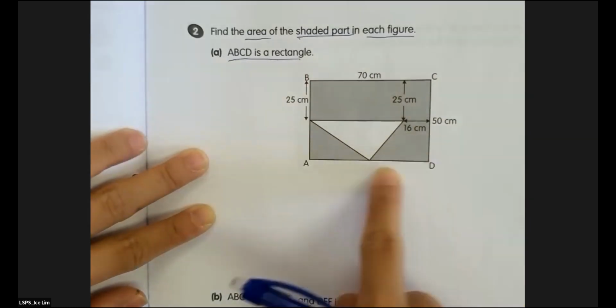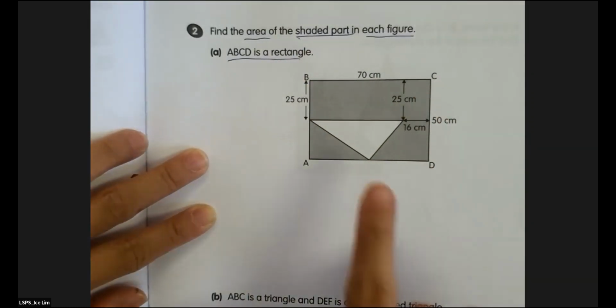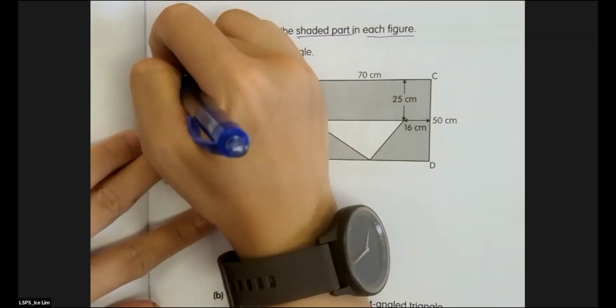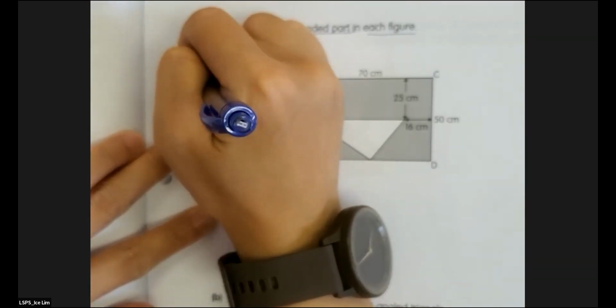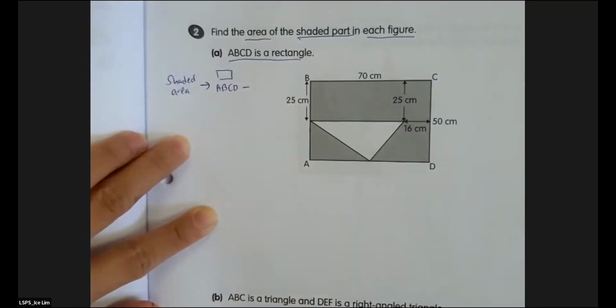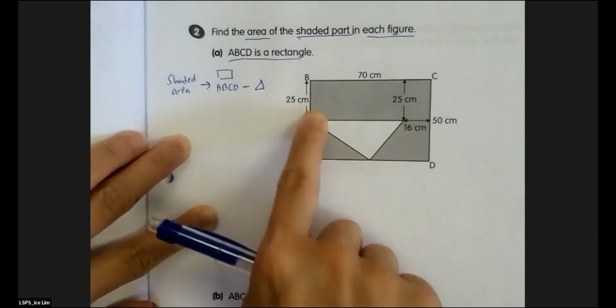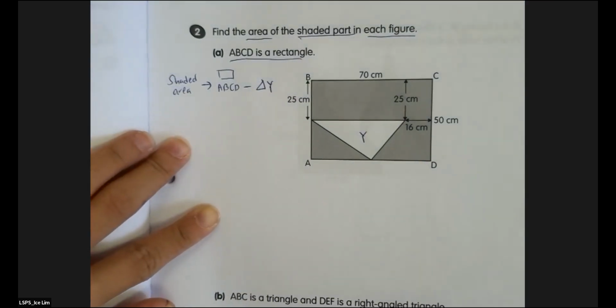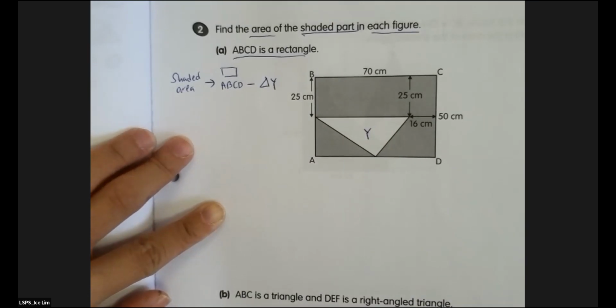ABCD is a rectangle here. I want to find the shaded part. That means I must take away this triangle. Can I find the measurements directly of the shaded part? Cannot. That means there must be something to do. So to find the shaded part, I will use the whole rectangle minus away the triangle here. Let's call it triangle Y, the white color triangle. Are the measurements of Y given? Doesn't look like it's given. Never mind, I go to my steps first. Try to find this first.